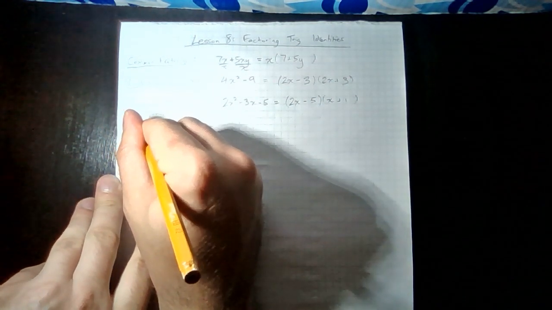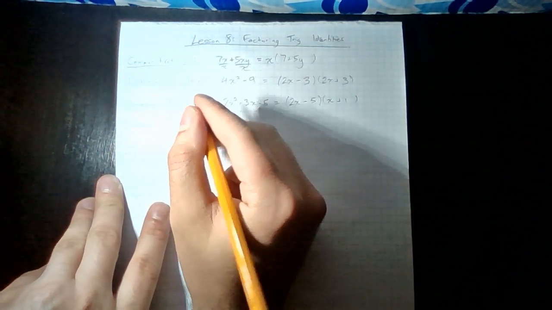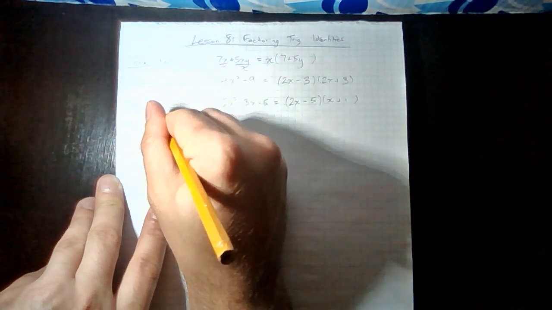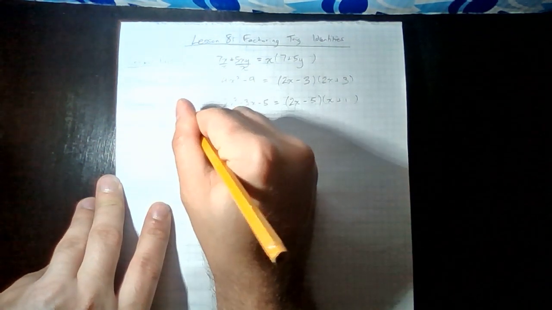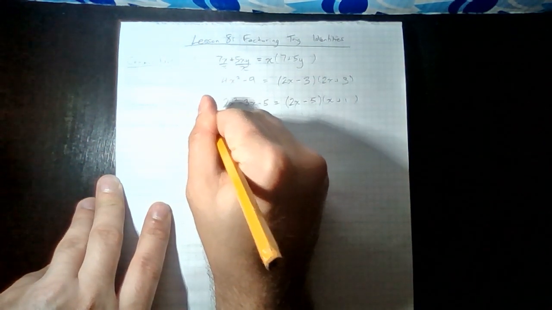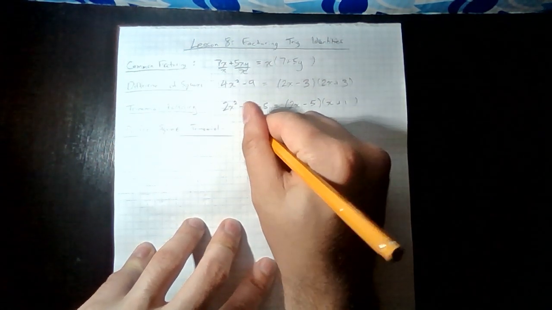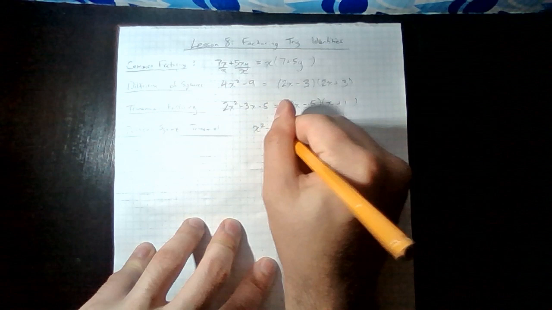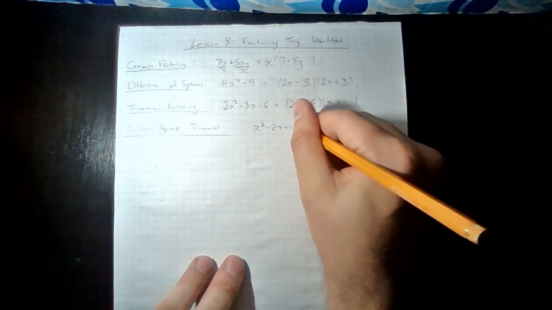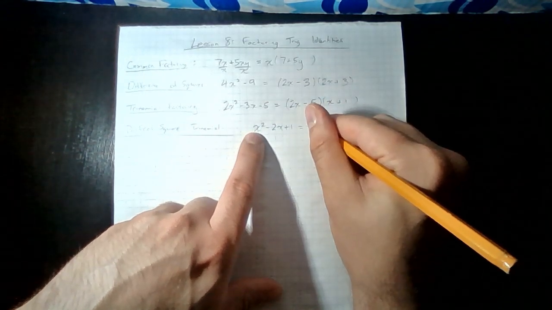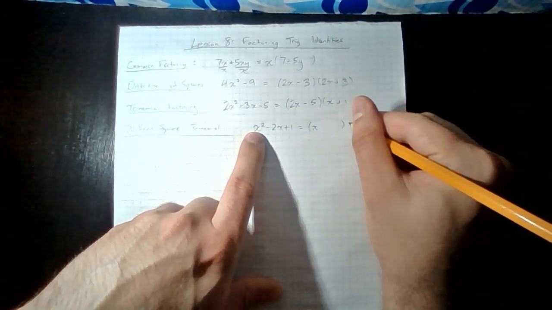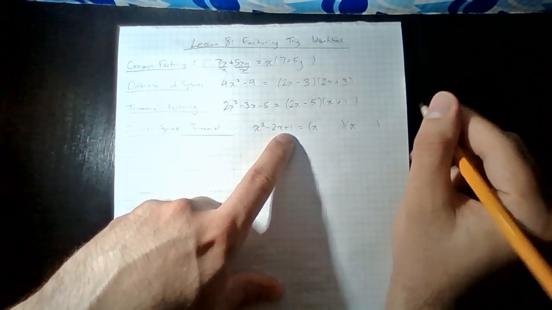And then the final type, which again is really just like a special type of trinomial factoring, the perfect square trinomial. That is when we have a term like this, x squared. The only way we can get that is if we have an x times an x, positive 1.